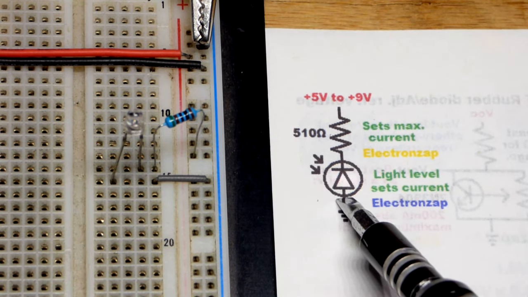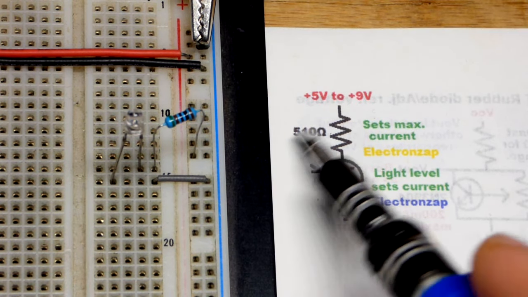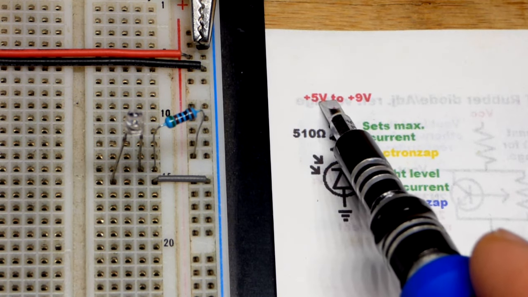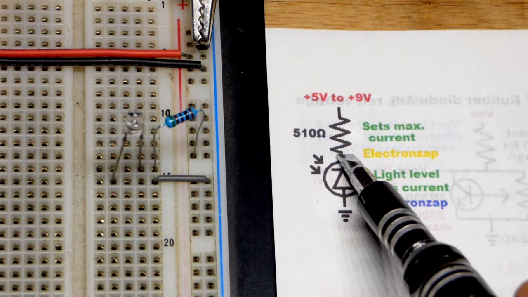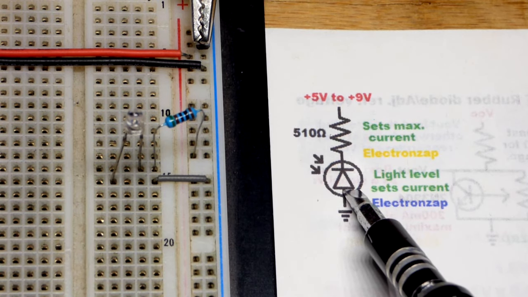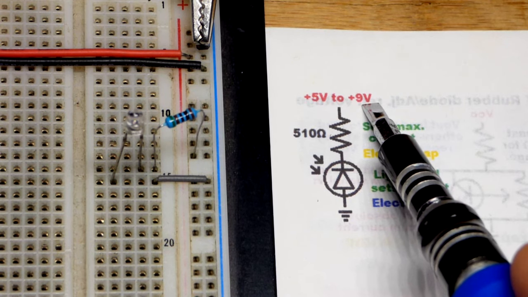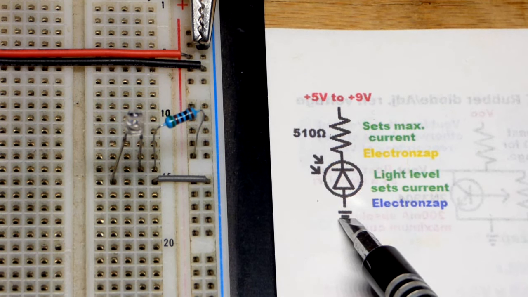It sets a current. Now, if you get it bright enough, it's going to let a lot of current flow through. So in this case, I have a 510 ohm resistor right there. When we have 5 volts there, that means we can't get more than about 10 milliamps of current, no matter how well the photodiode is conducting. And if we get up to 9 volts, let's just say 10 to make the math easy, we'll get almost 20 milliamps of current maximum.